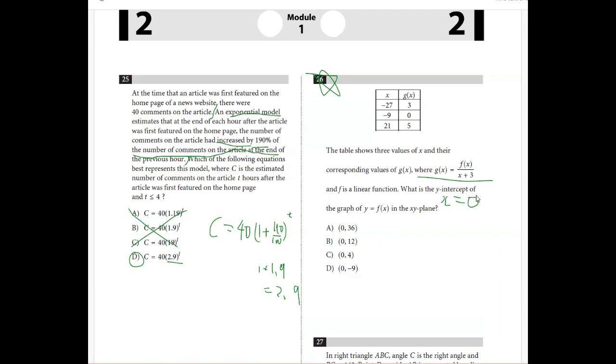Okay, so here's what we can do. I know that if I put g of minus 27 here, this is equal to f of minus 27 divided by minus 24, because minus 27 plus 3 is minus 24.